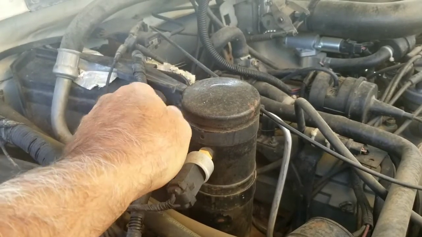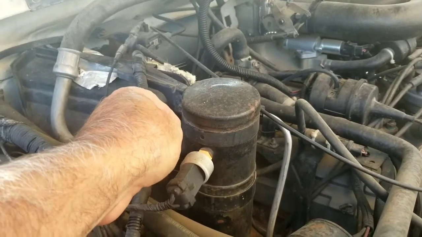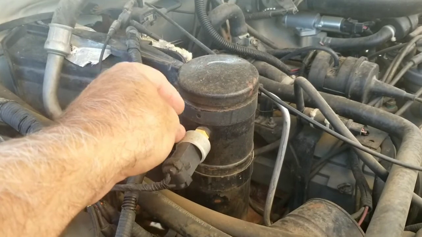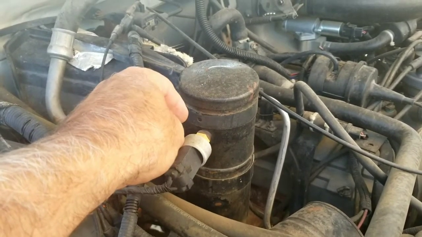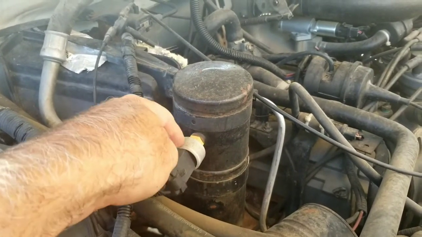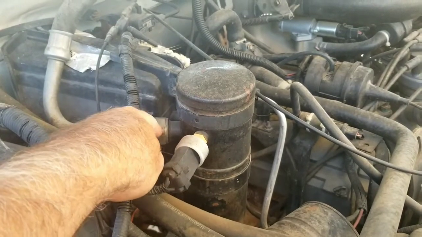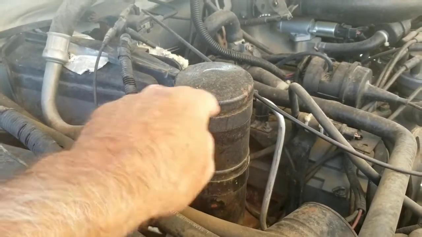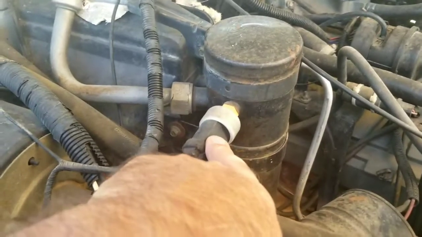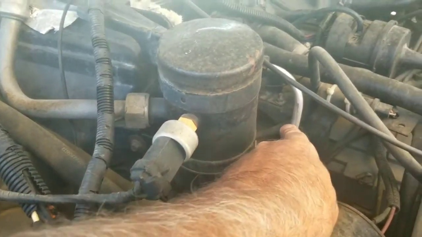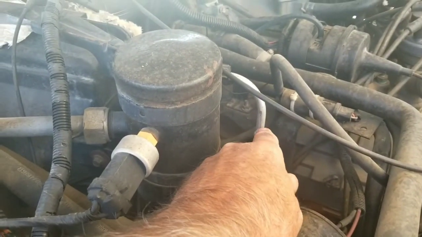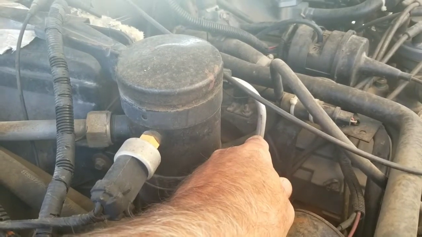On some cars they have either a high pressure or low pressure switch. That's what this is. This is a low pressure switch. The reason I know that is because it's on the larger side where the larger tubes are. If you have a switch like this located on your smaller tube, then you have something called a high pressure switch.